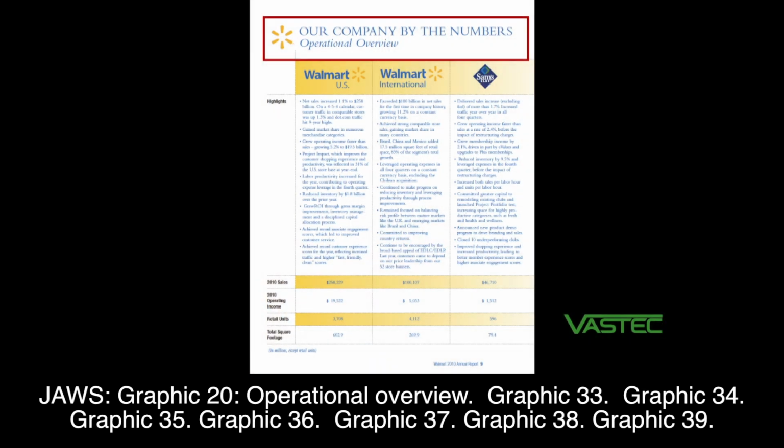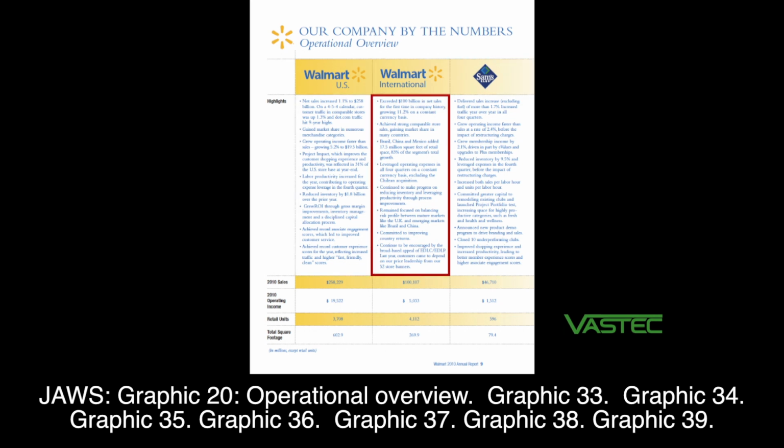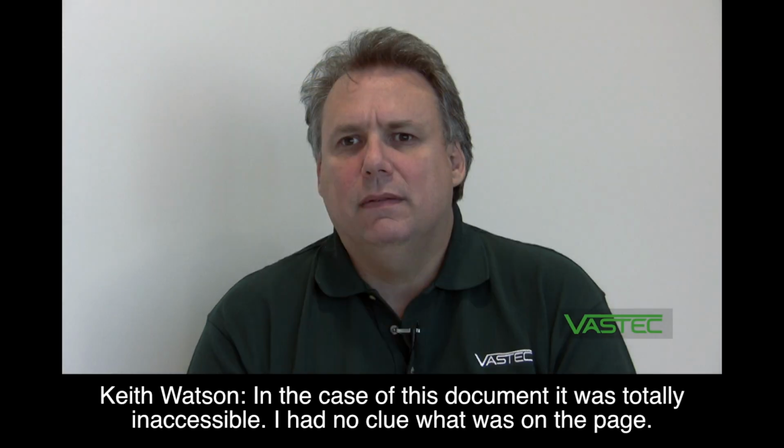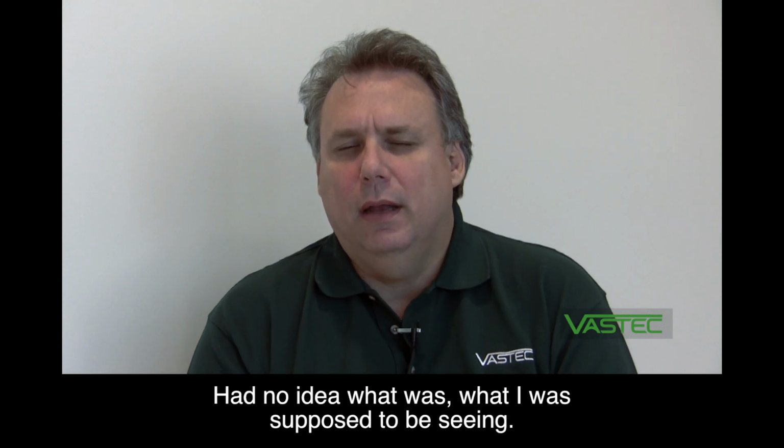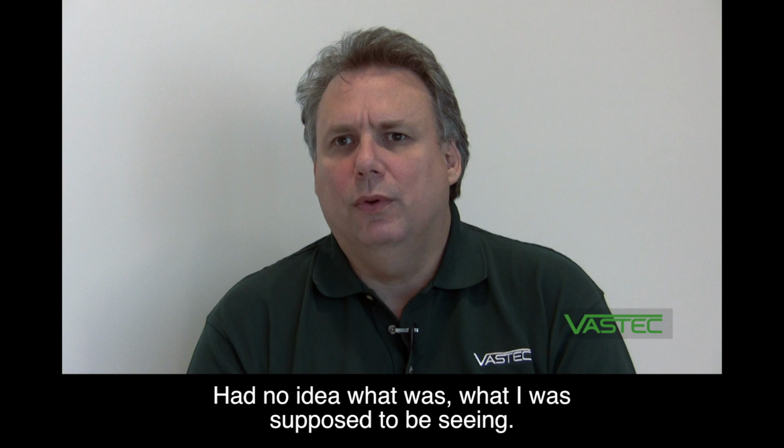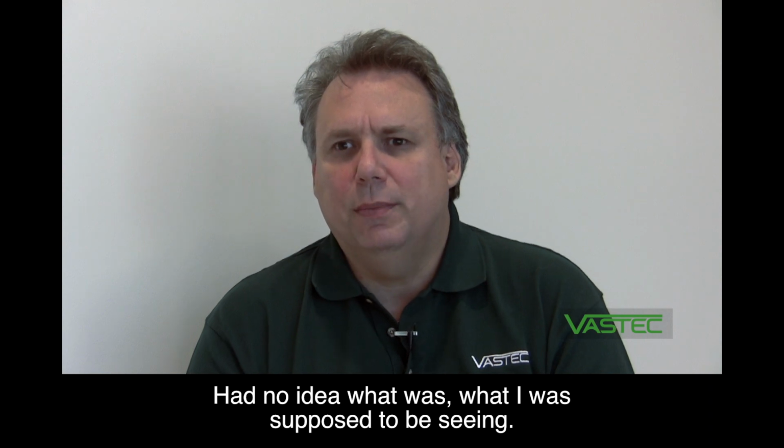Graphic 20 operational overview lower accompanied by the number S graphic 33, graphic 34, graphic 35, graphic 36, graphic 37, graphic 38, graphic 39. In the case of this document, it was totally inaccessible. I had no clue what was on the page, had no idea what I was supposed to be seeing.